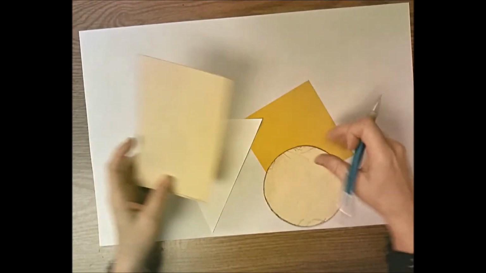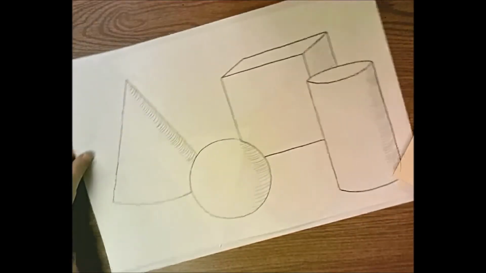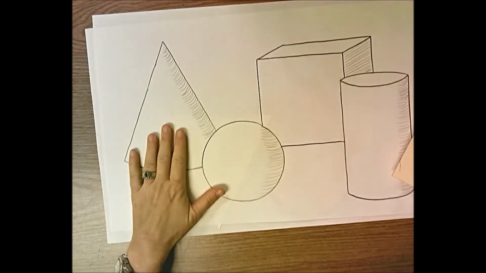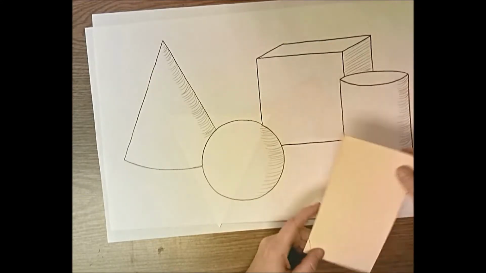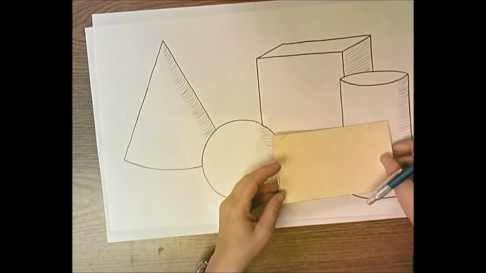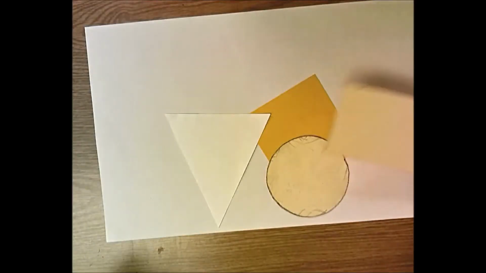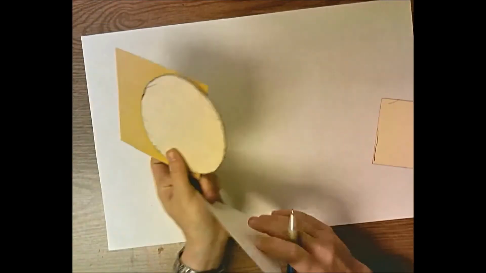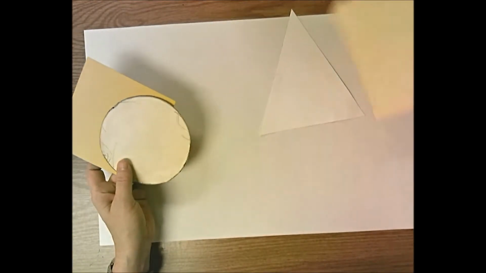And you get to decide which way you lay them. So if we look back at my first example, my finished example, I have my cone standing up, my cube standing up, and my cylinder standing up. But maybe you want to lay your cone laying down or your cylinder laying down. You get to decide. So I'm going to go ahead, since my finished example has the cone and the cylinder standing up, and do them laying down so you can see what that looks like.